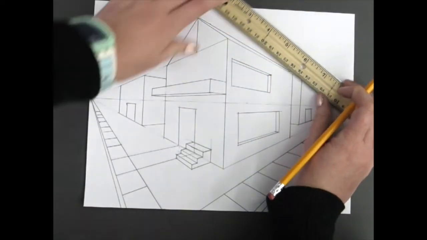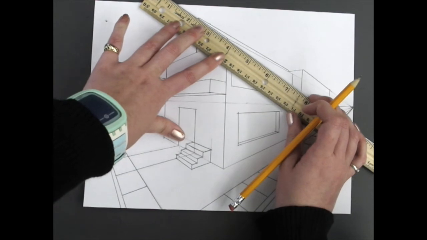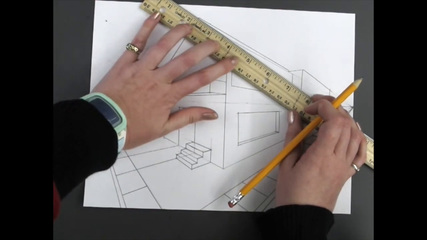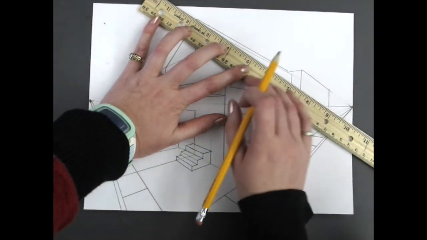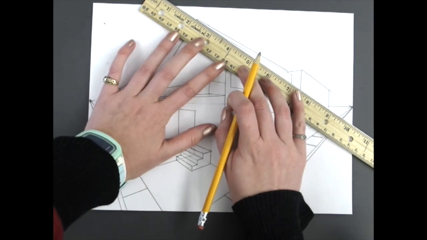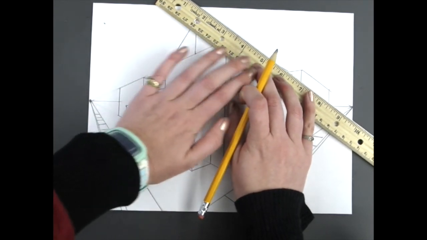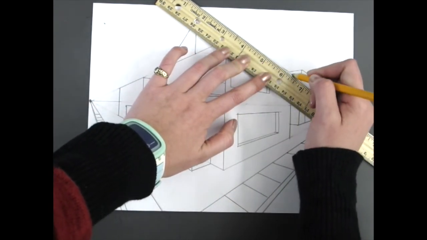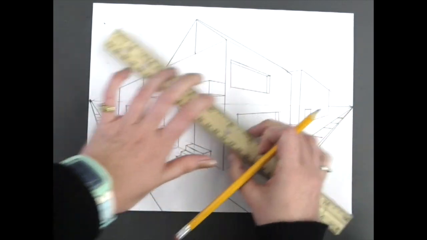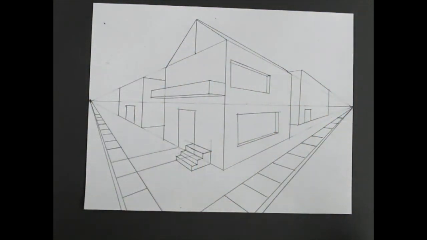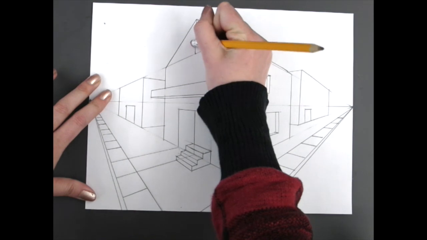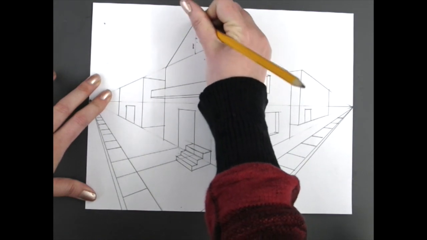To close off the back edge of the roof, line up the ruler with the front edge and carefully slide it over, keeping the same angle, and draw the line from the corner of the building till it runs into the line from the top of the roof. Then you will erase that vertical line that you drew to find the peak.